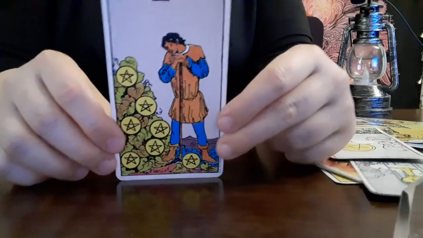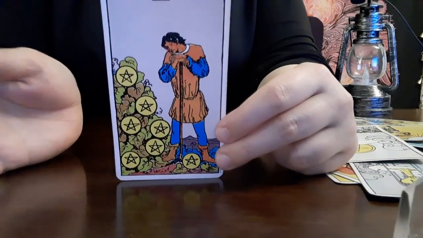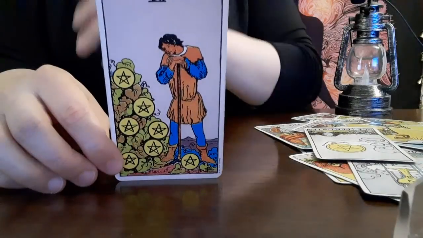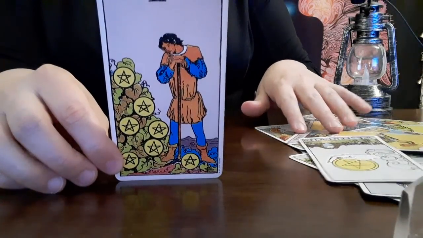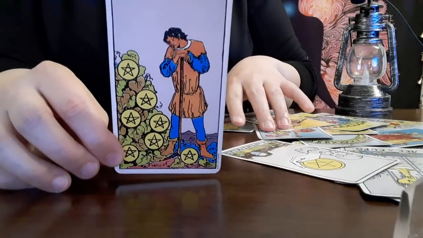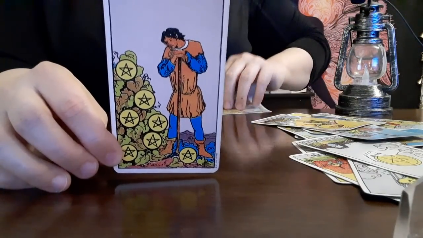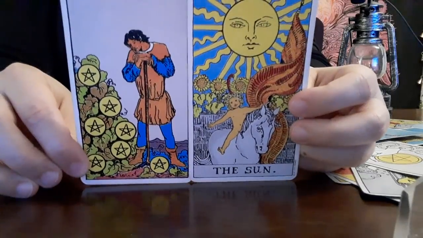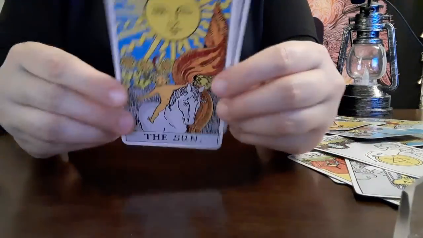Let's do the opposite. Let's take the same card and say we're looking at something else. Maybe we're taking a turn in the reading. So you have the Seven of Pentacles. Let's say that as a clarification, you got the Sun. Very different, isn't it?